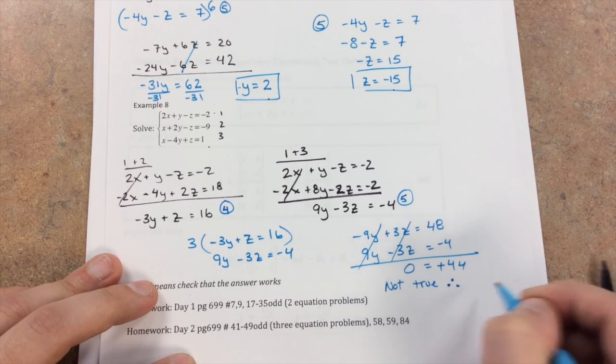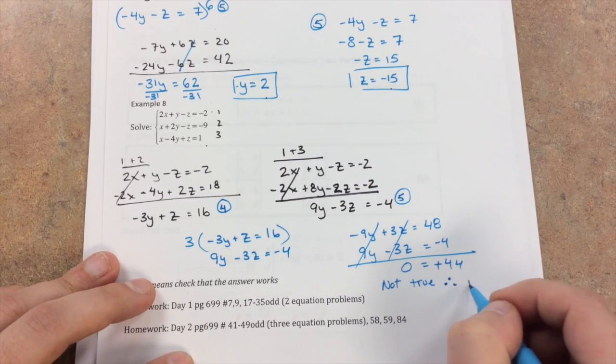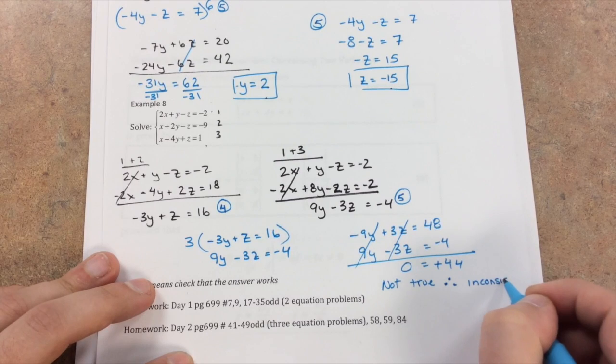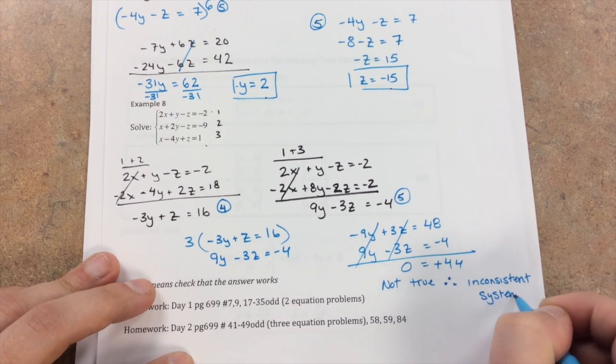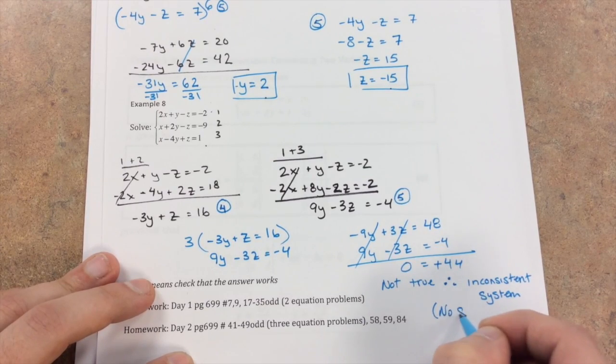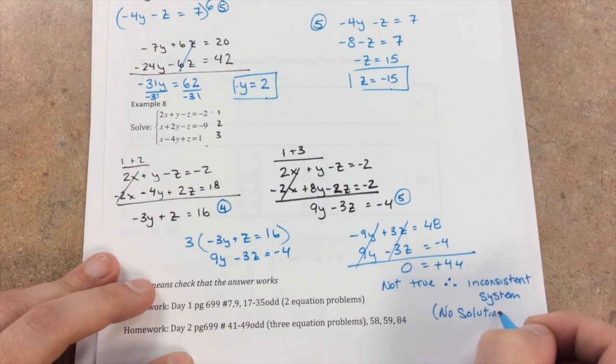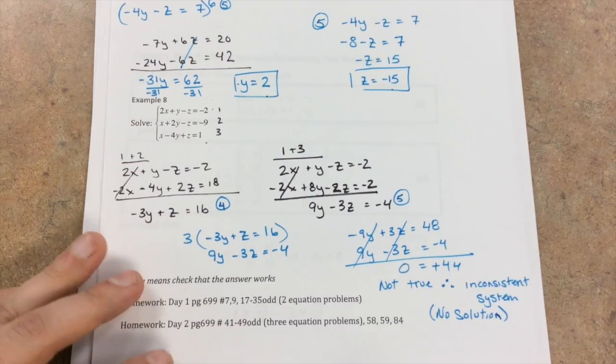So then this system is inconsistent, which also means no solution. Whichever you prefer to write, that's what I'll take.